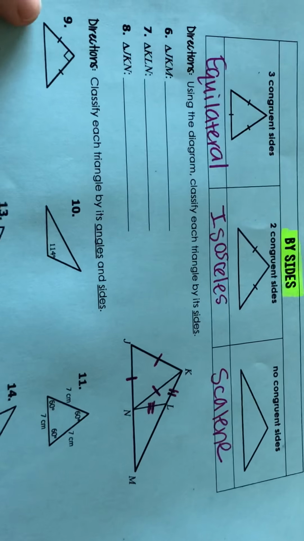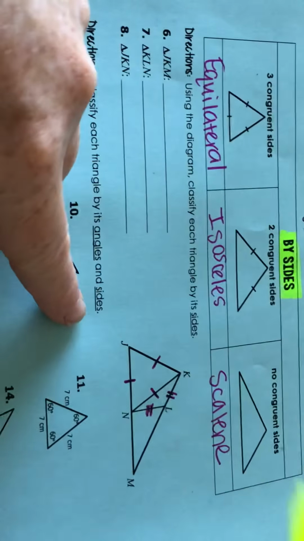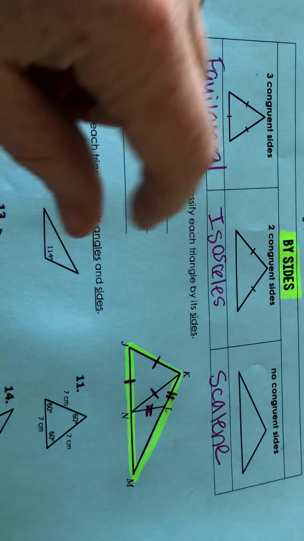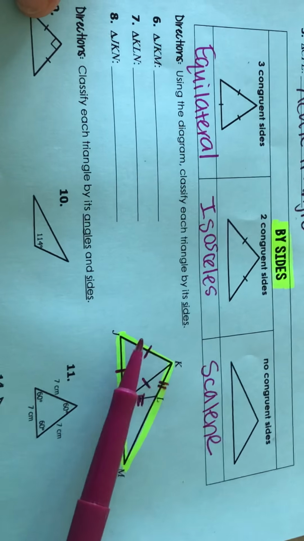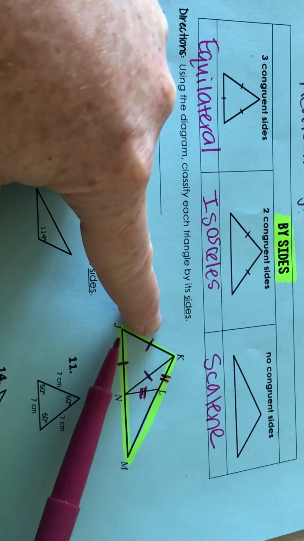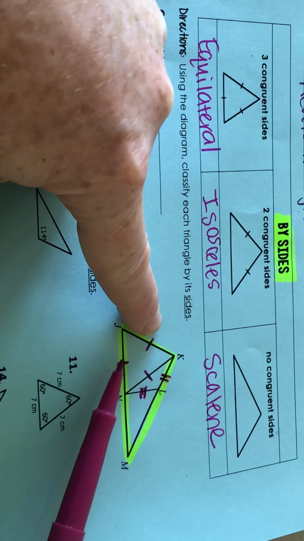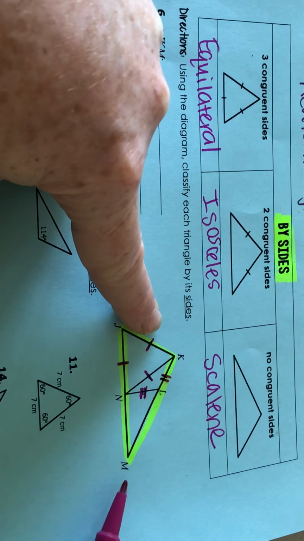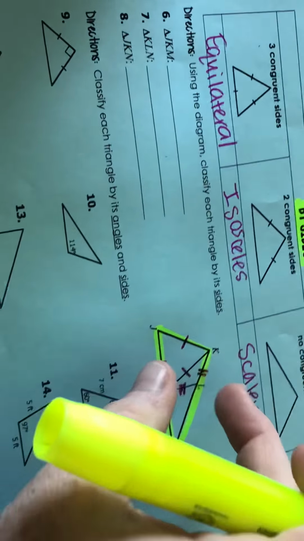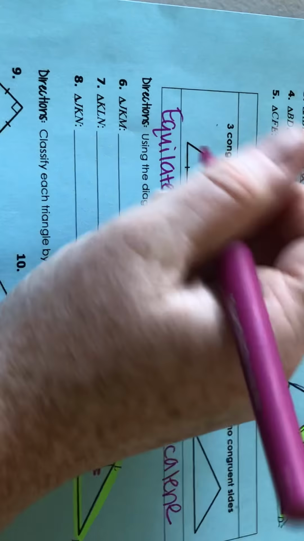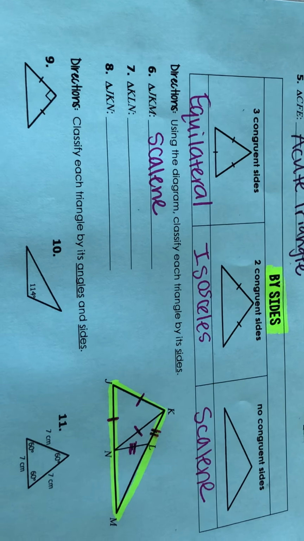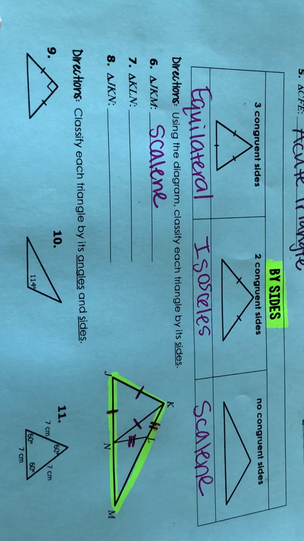So triangle JKM first. JKM, oh, that's the whole triangle. Okay, well, if you look at JK, that's one of the sides. It has 1 tick mark. And then if you look at JM, that's definitely bigger. So those 2 sides aren't equal. And then K to M, that definitely doesn't equal JK either. JK would just be a tick mark. So none of those sides are the same. That's a scalene triangle. I'll just write scalene there, just to classify by its side, okay?